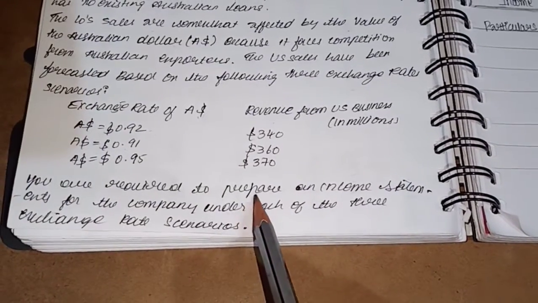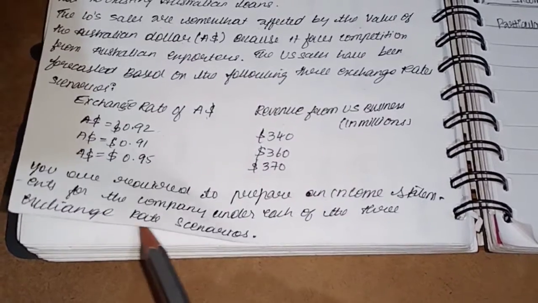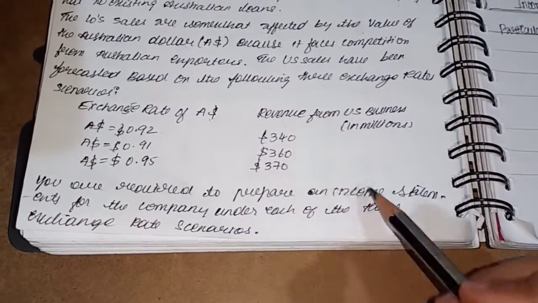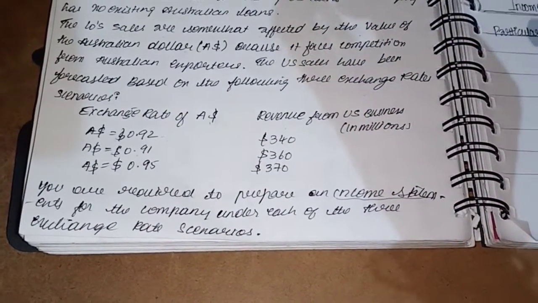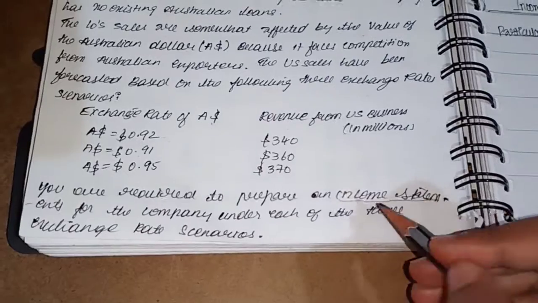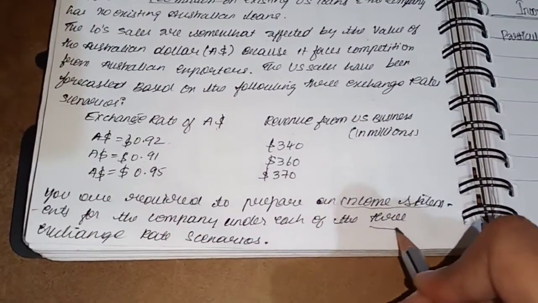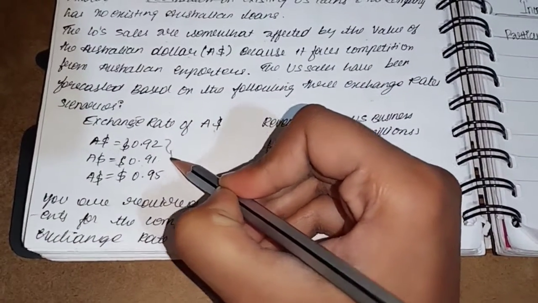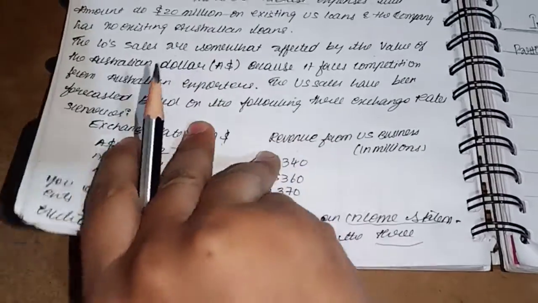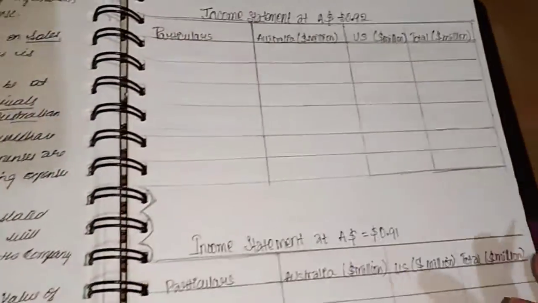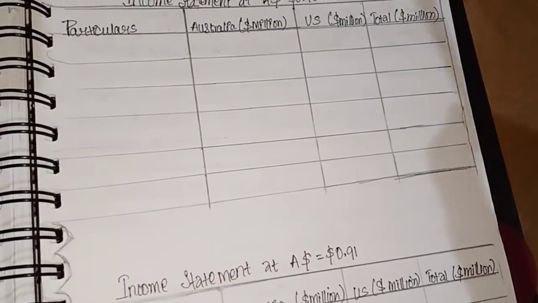You are required to prepare an income statement for the company under each of the three exchange rate scenarios. I underlined everything we are going to write in particulars. We are preparing income statements for three exchange rates, so I am doing two and you are doing one. Listen carefully how to do it. You need to prepare a table like this: income statement at Australian dollar 0.92.